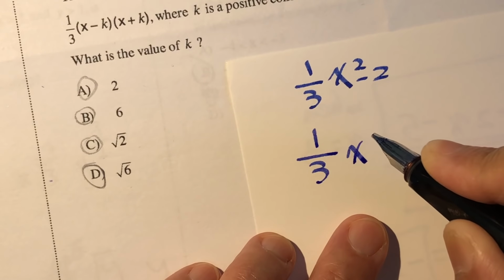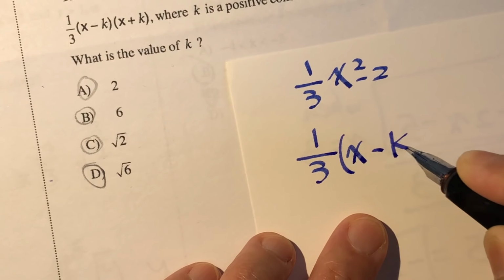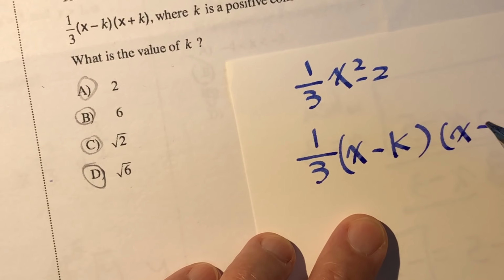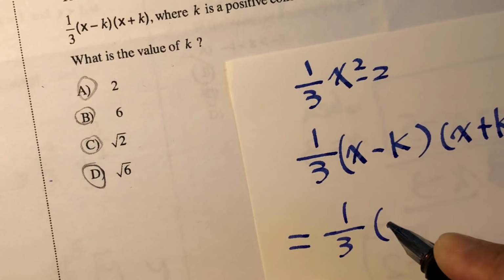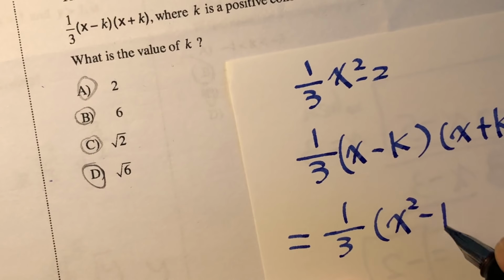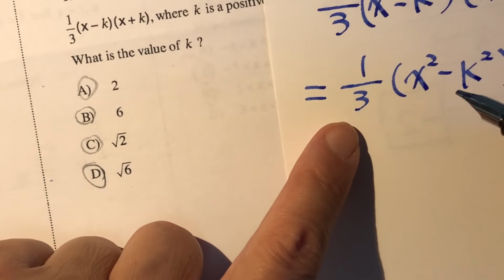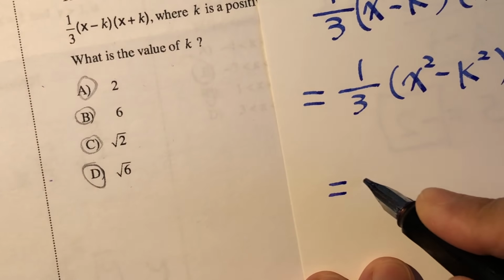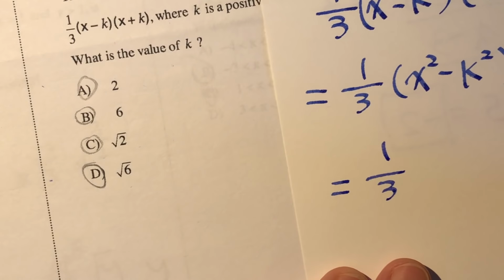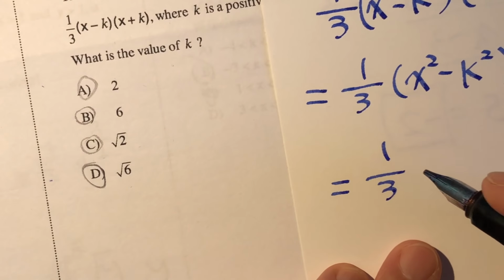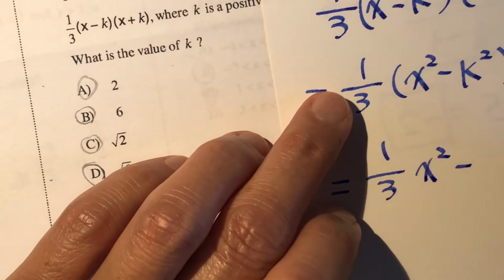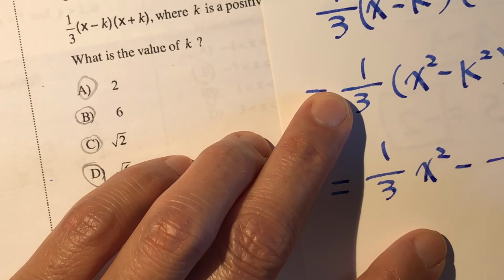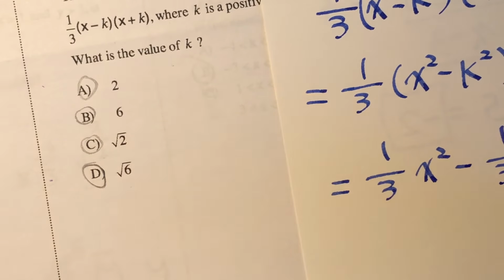1/3 times (x minus k) times (x plus k). Okay, I got it: 1/3 (x squared minus k squared). Right? And if you open it up, it becomes 1/3 x squared minus 1/3 k squared.